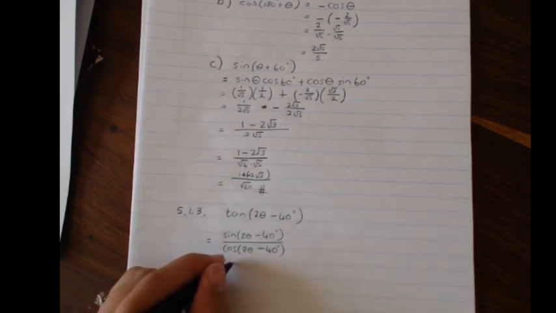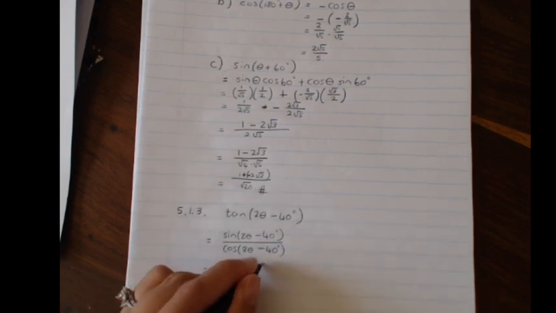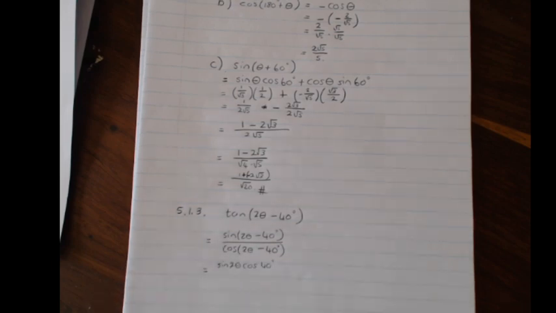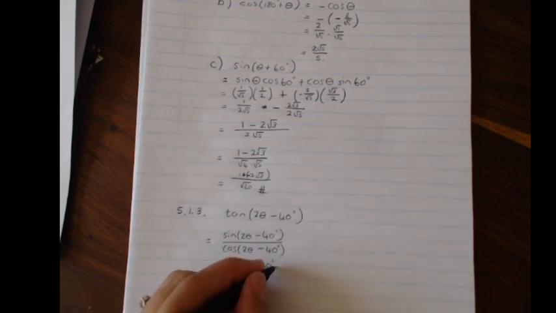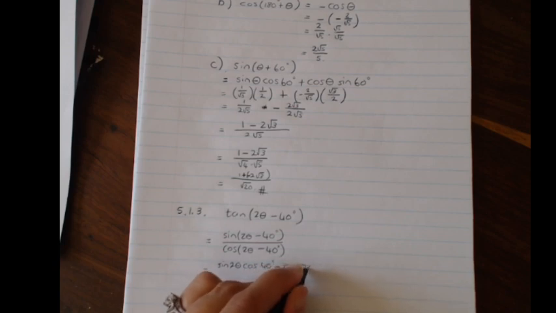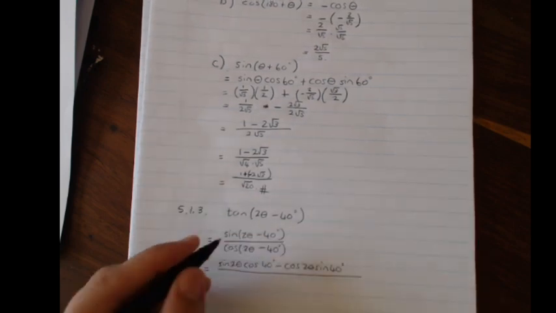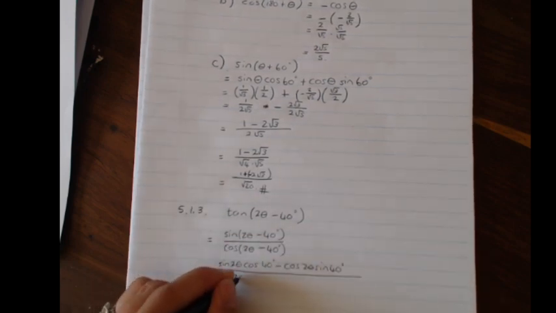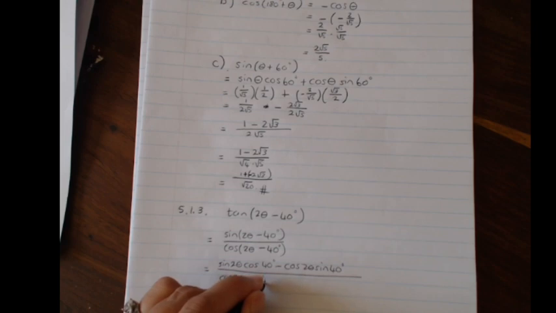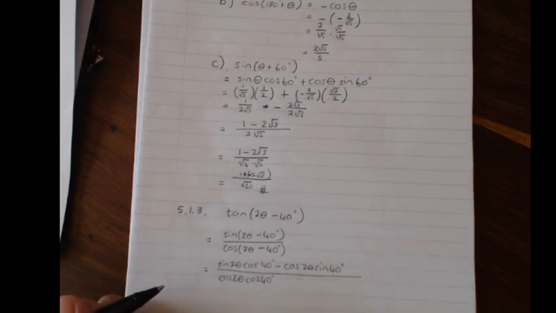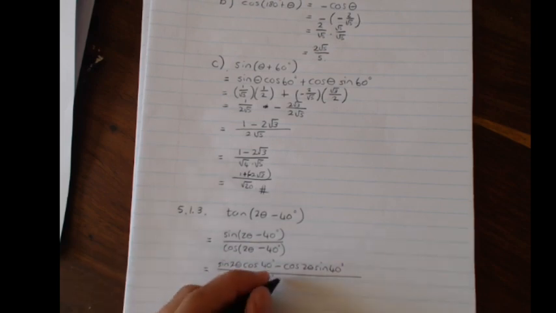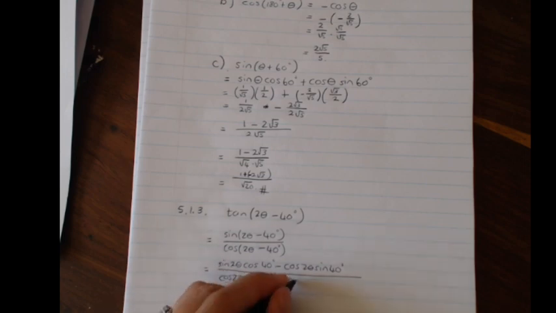So I have sine 2 theta cos 40 minus cos 2 theta sine 40, over cos 2 theta cos 40 plus sine 2 theta sine 40.